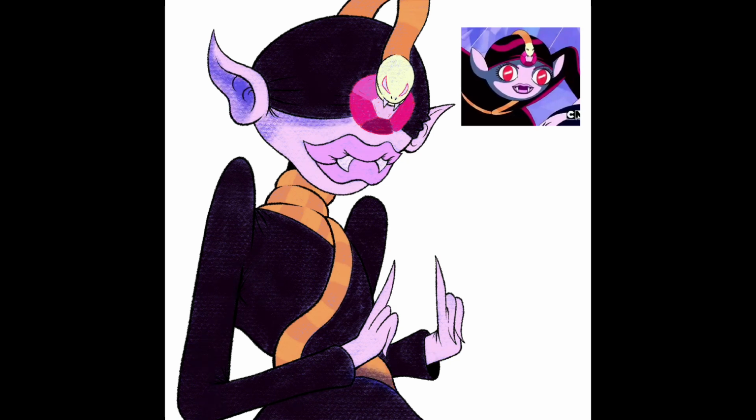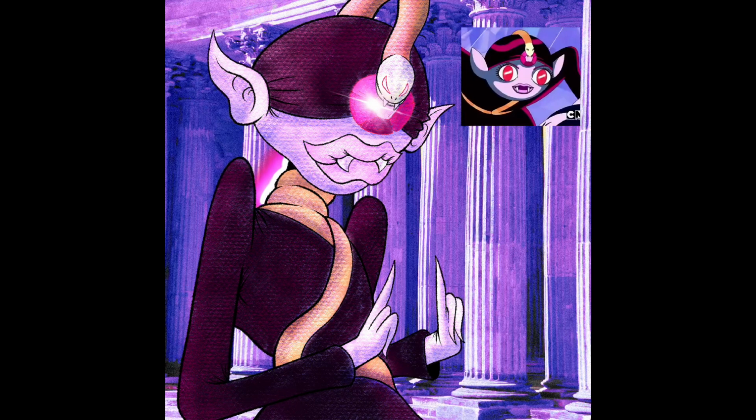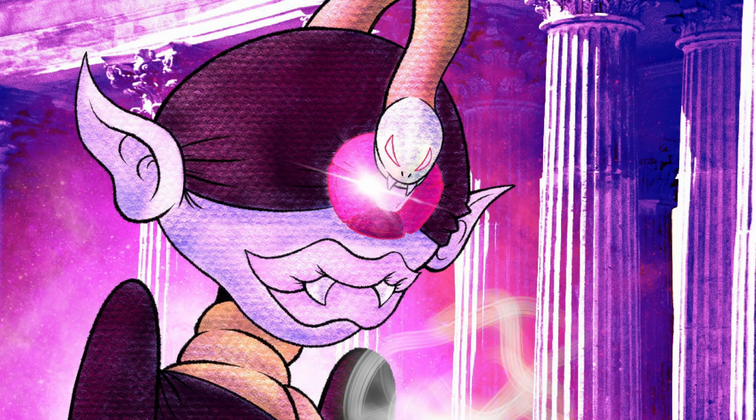There's some pretty scary ones on here, and I thought this was another pretty fun character. The ruby kind of being the third eye situation, I thought was really, really interesting. Gave it some magic right there. I'm pretty happy with this.